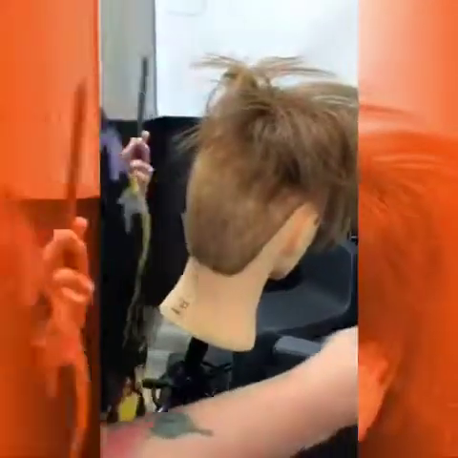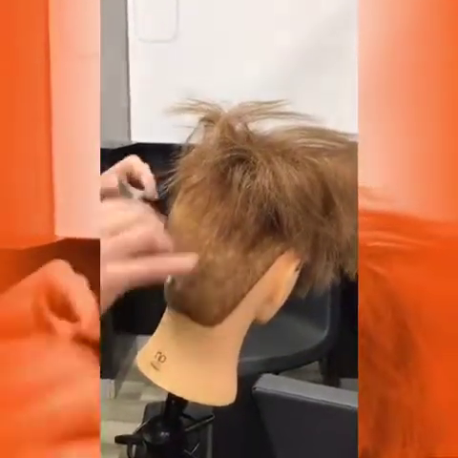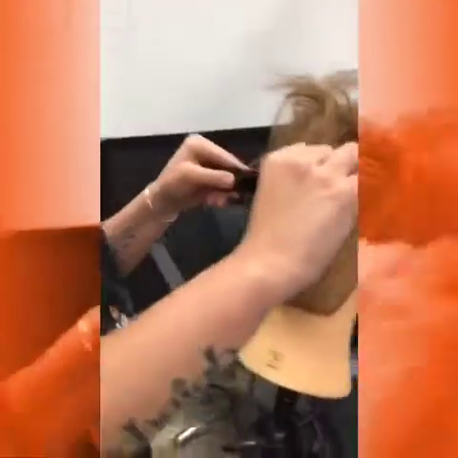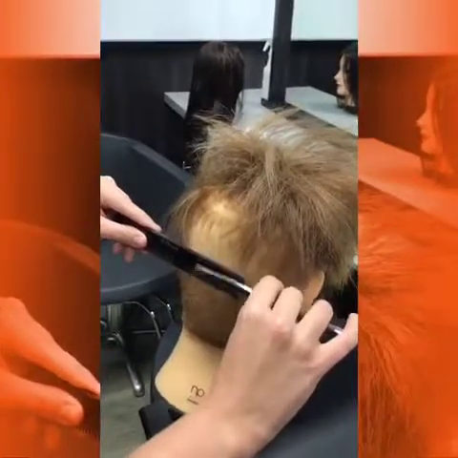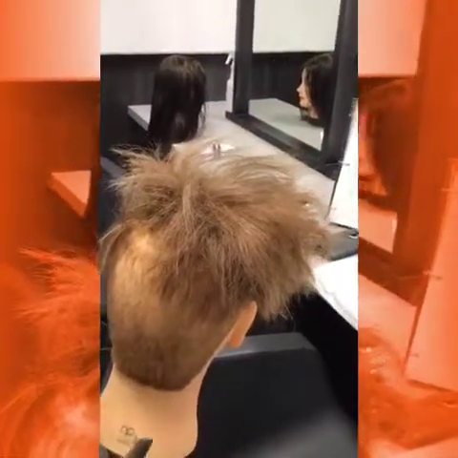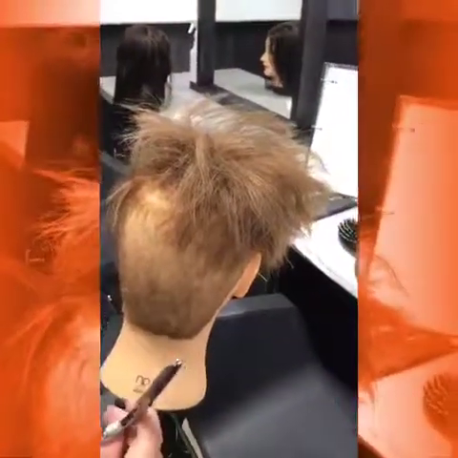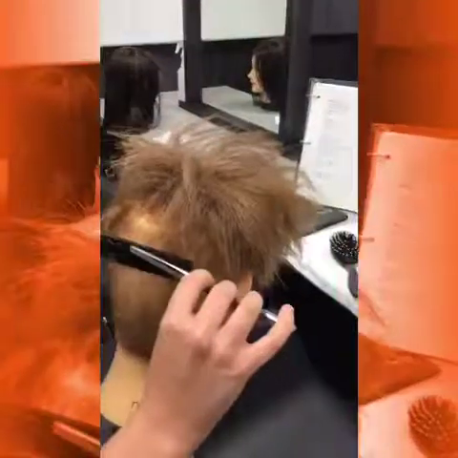Razor over comb is a texturizing technique in which the comb and the razor are used to cut the surface of the hair. Razor rotation is a texturizing technique similar to razor over comb, using circular motions with the razor.